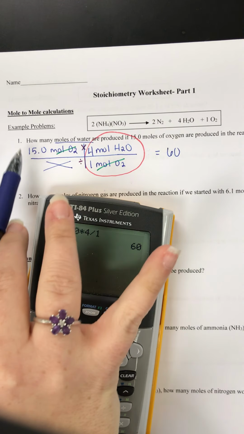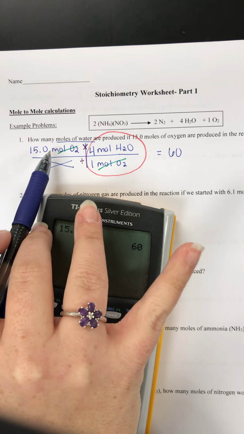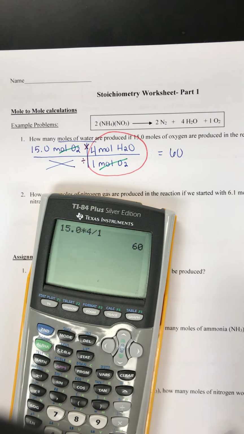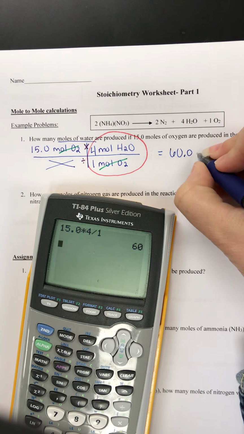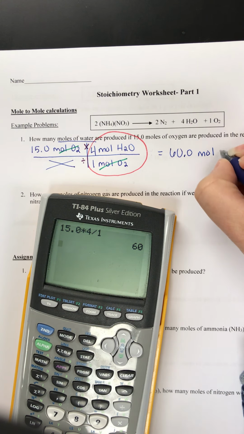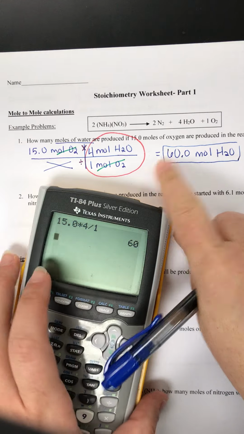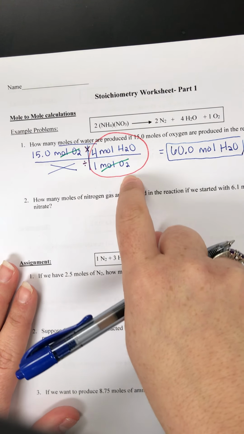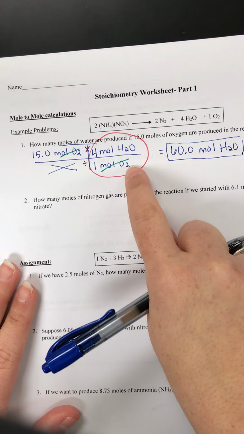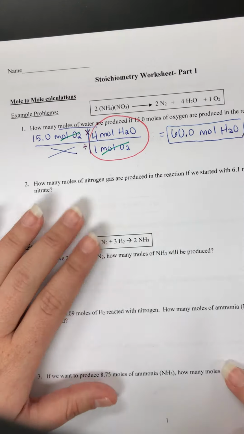So how many significant figures are in this given here, this first box? That's 3. That trailing 0 counts with a decimal. So I need 3 in my answer, so I'm going to add a 0.0 to make it have 3. So 60.0 moles of H2O. That is my answer. Notice it has a number, a unit, and a compound. The only time you will switch compounds is inside of this circle, the mole ratio. Okay, let's try another one.